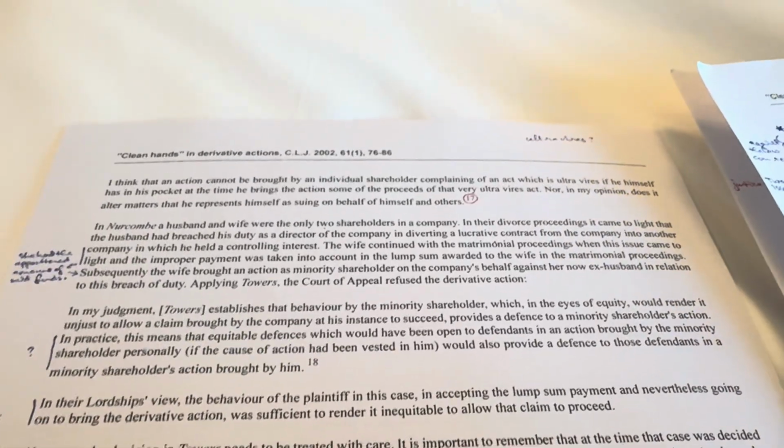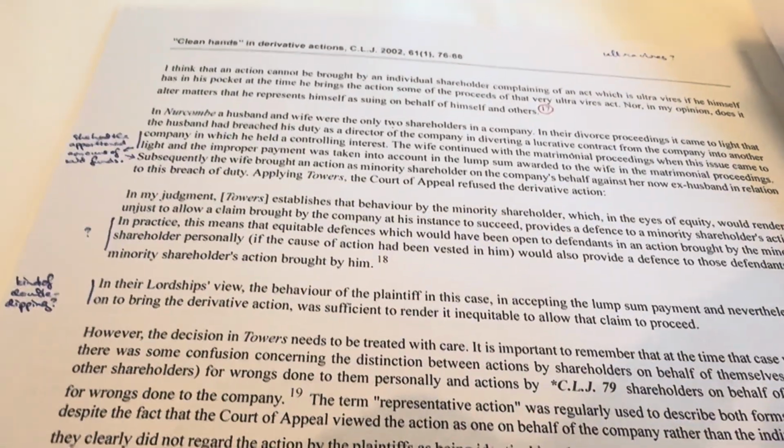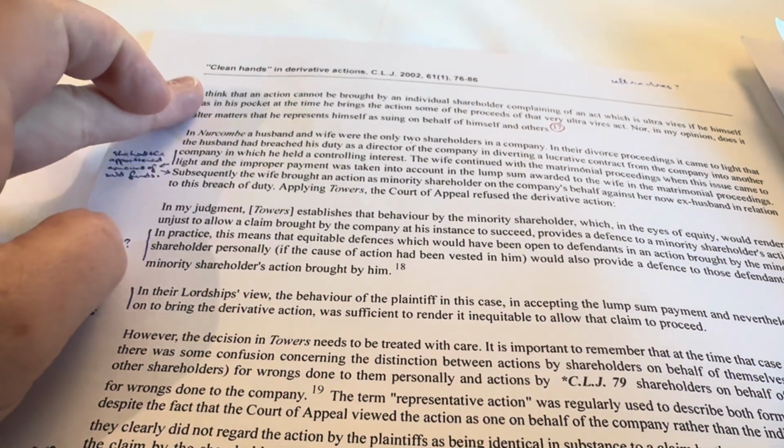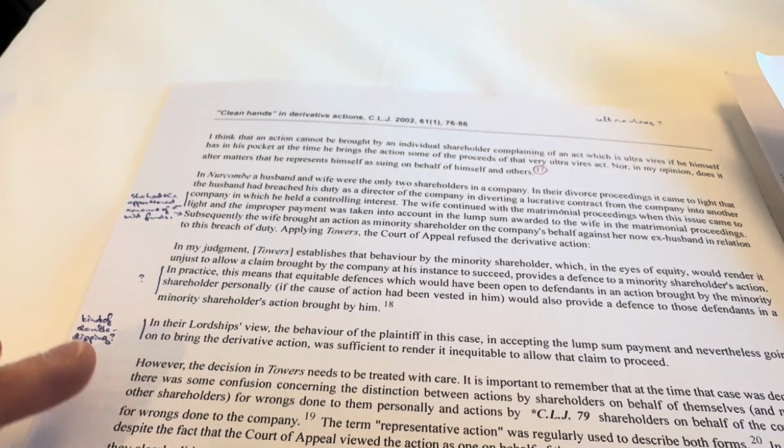I'm not sure what that bit means, but it looks interesting. So they're two different things. So this is the author talking here, where it says, I think this is his opinion about things.